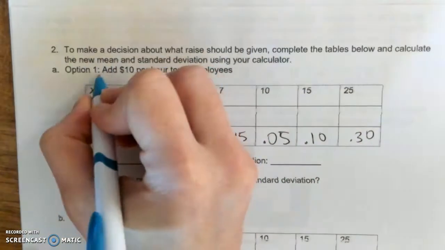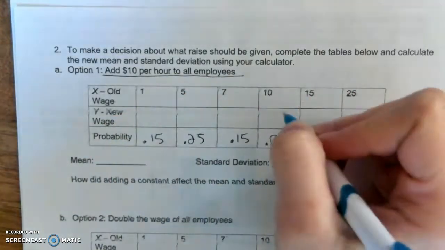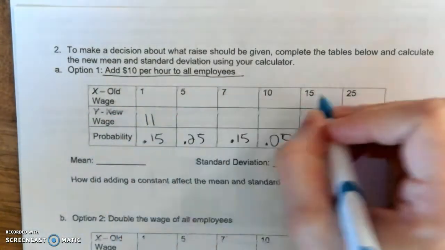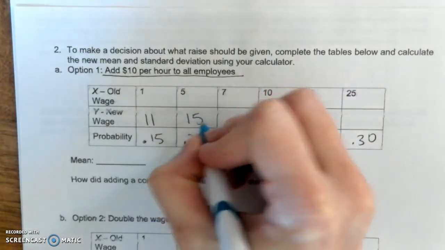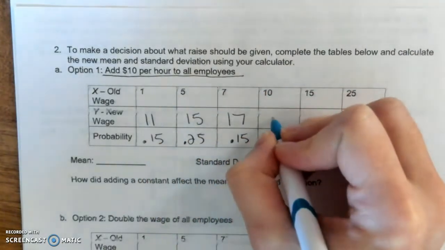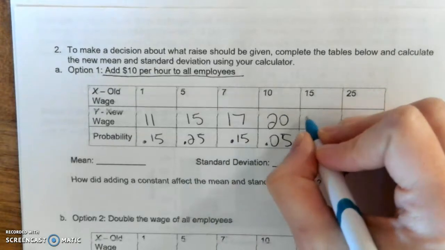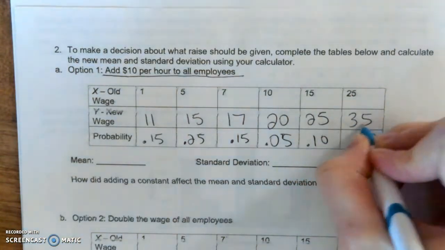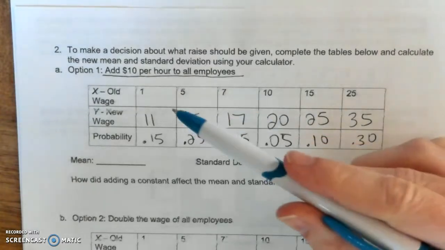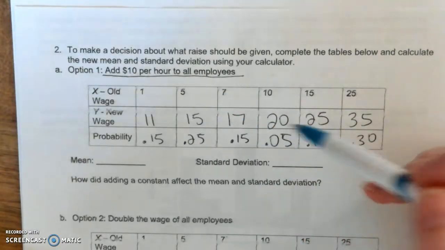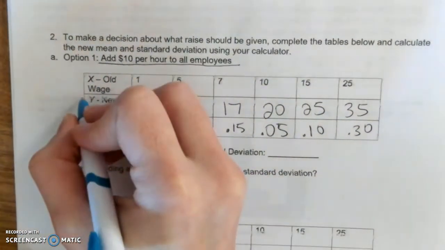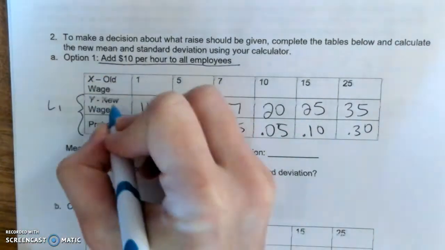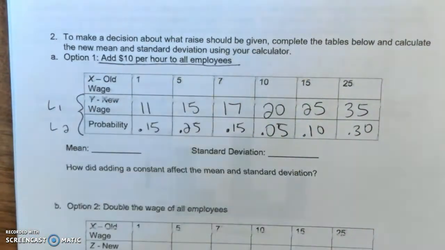Now let's calculate the new wage based on our option 1 idea, add $10. So my $1 wage becomes 11, my 5 becomes 15, my 7 becomes 17, my 10 becomes 20, my 15 becomes 25, and my 25 becomes 35. All I did was add $10 to each one. Now what I want you to do is use these two to calculate your new mean and standard deviation. Your new wage is your L1 and your probability is still your L2.